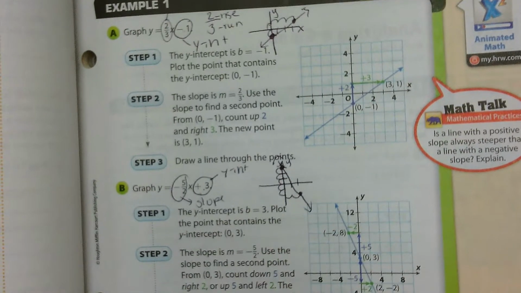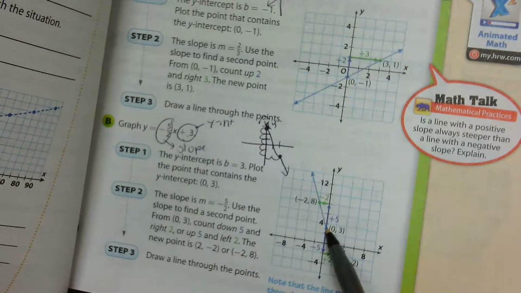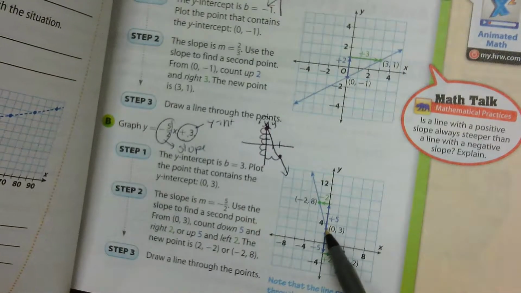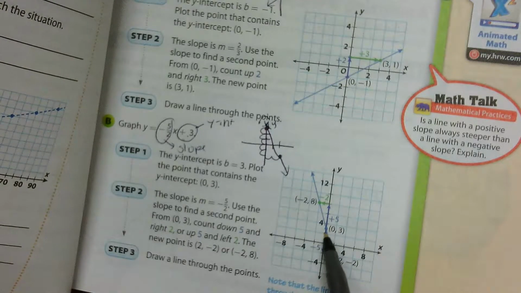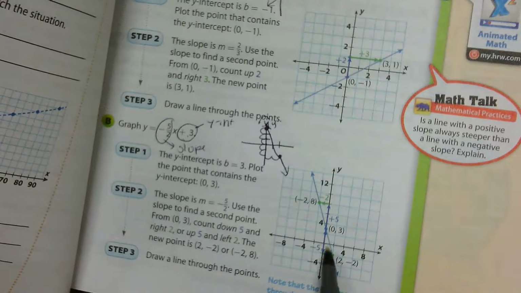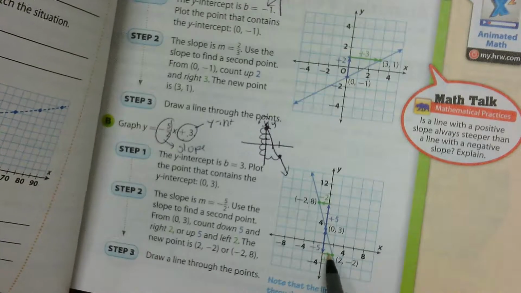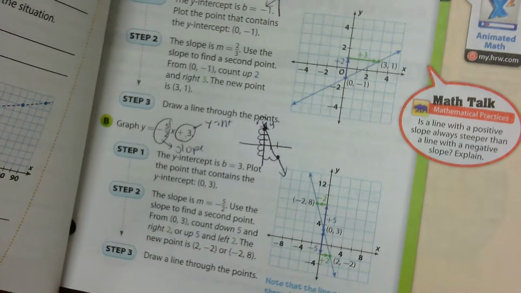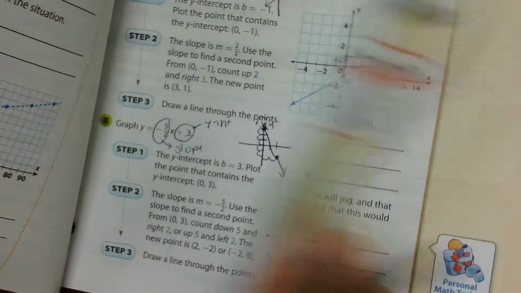And this is a better graph right here. The y-intercept is at 3. The slope is -5. You go down 5, but this is going by 2. So they go half, half, half, half, half, because it's going by 2. See? 0, 2, 4, 6. So that's why it looks a little bit different than mine, okay? But you go down 5 and to the right 2, then you make the line through there, okay?